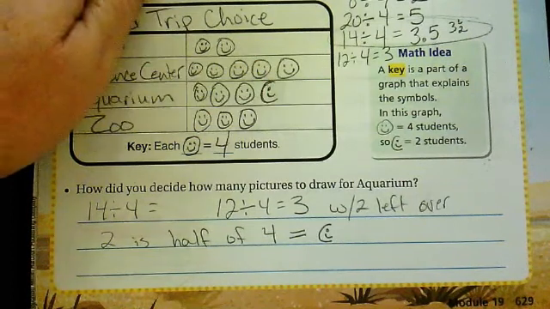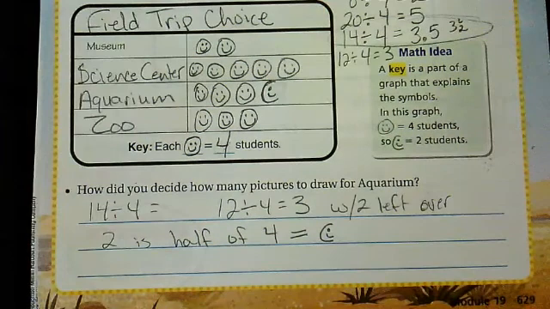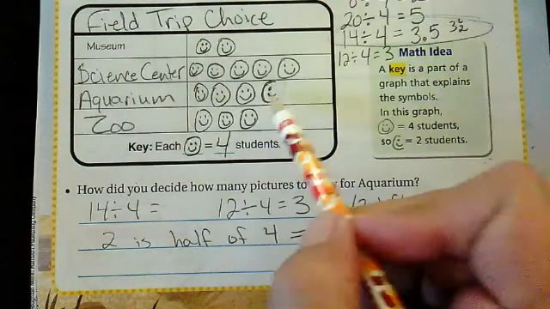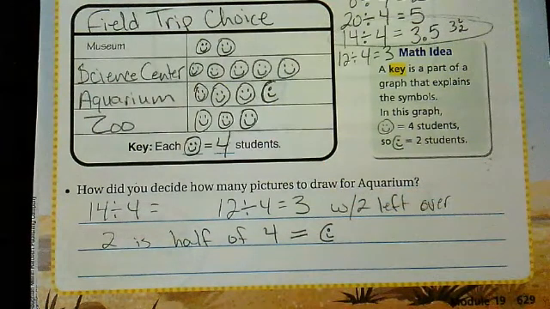That's how we figured that out. On the next page, we're going to do a little bit more because sometimes finding those half pictures can be a little tricky. So we're going to practice a bit more.